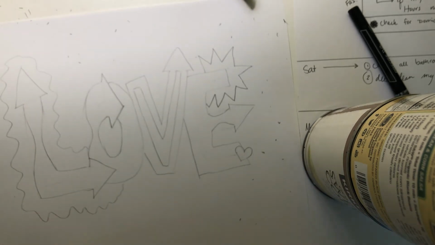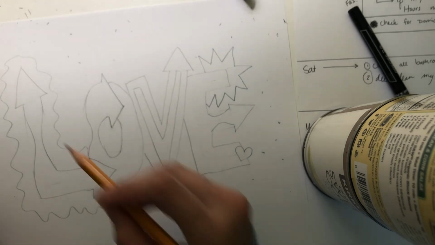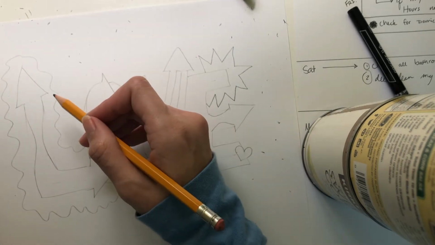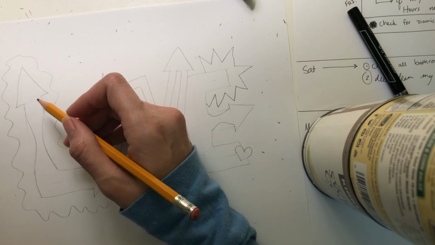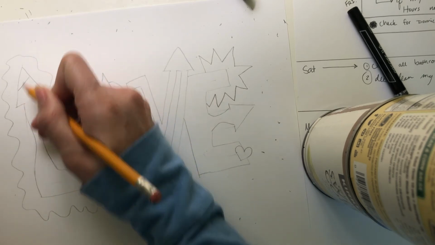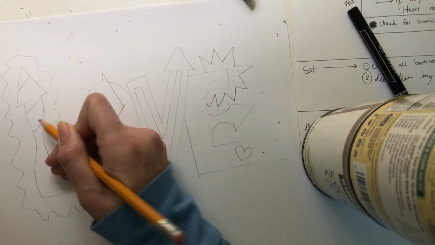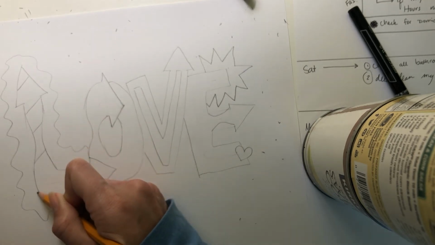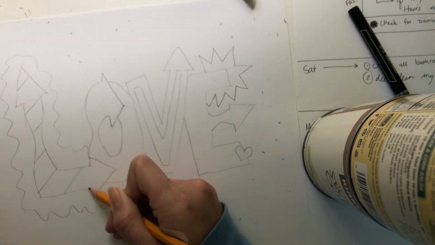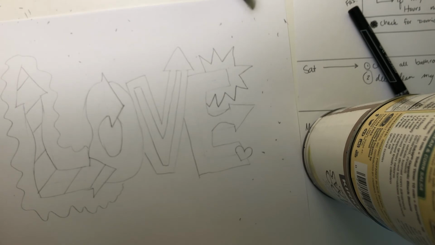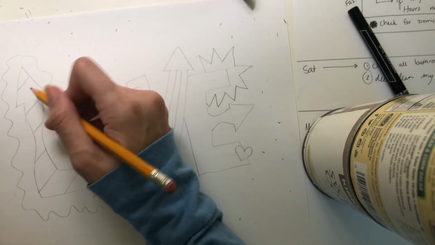Okay, looking pretty cool so far. We could add designs to our letters, like a pattern. Inside this L, I'm gonna add some diagonal stripes. I think I'm gonna add some more. I'm gonna put some in between.